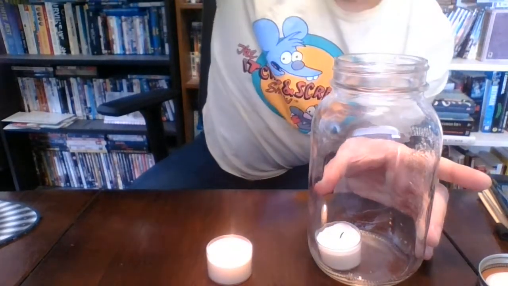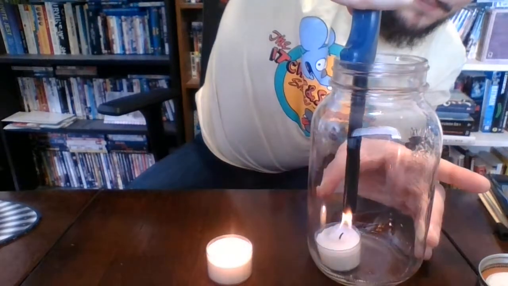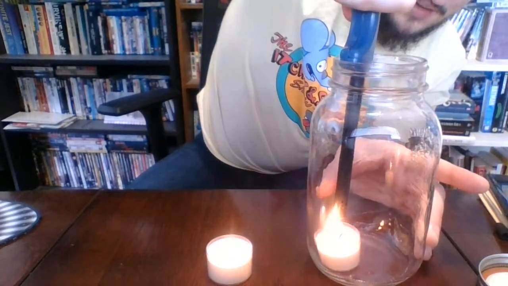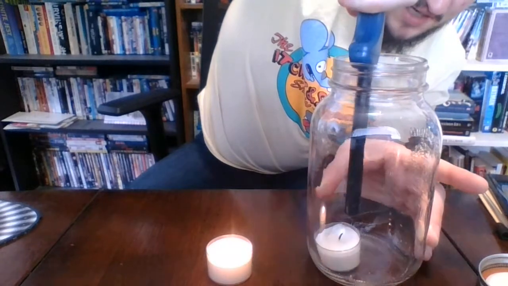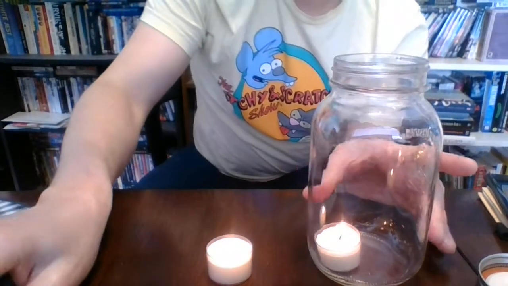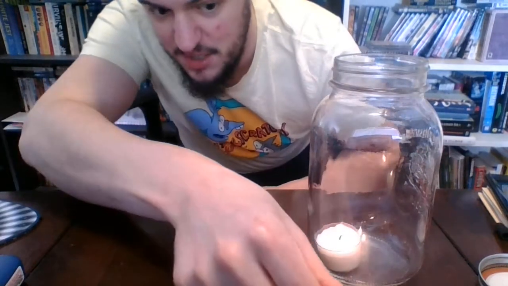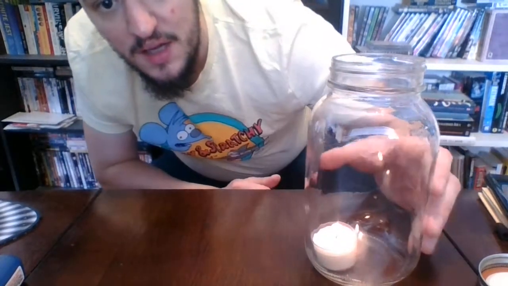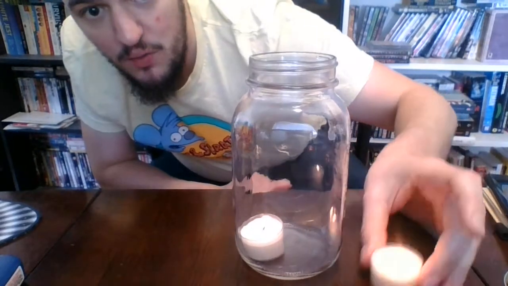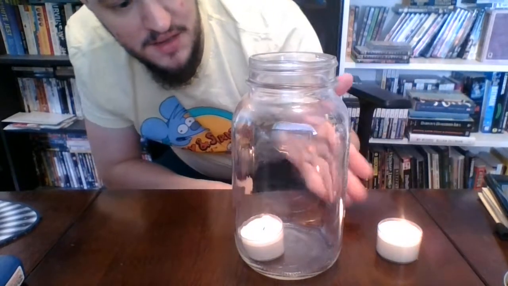Or we will try to light our experimental candle. Come on. Did the wick take? The wick has taken. Alright, good. Now that both candles are lit, I'm going to move this so that I'm not talking over it. Now that both candles are lit, we are able to see that the control and experimental candles have pretty much no difference.